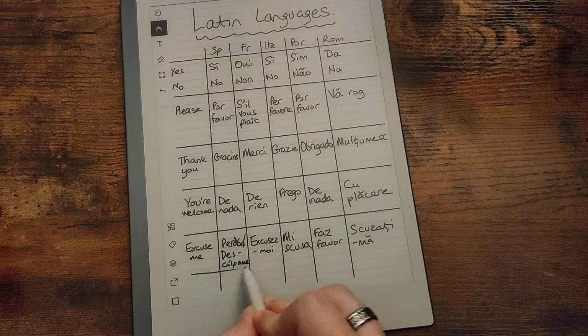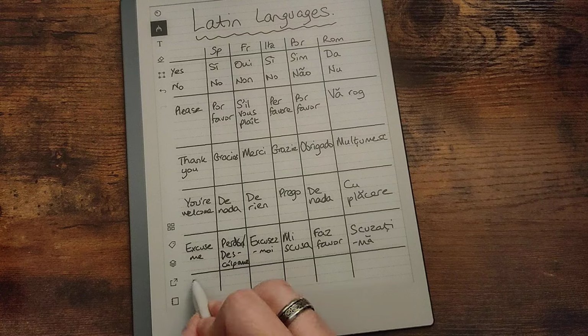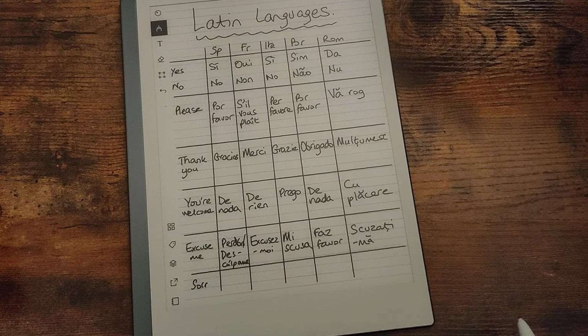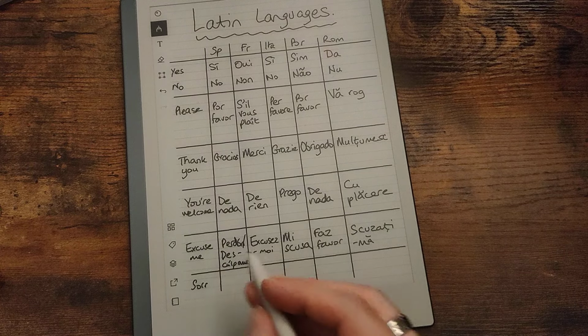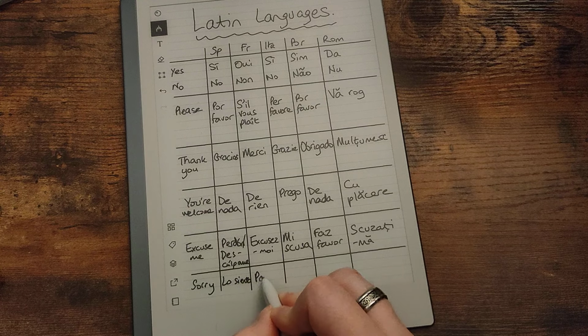And the last one we'll squeeze on at the bottom. It's just similar. Sorry. In Spanish you'd say lo siento, which literally means I regret it. In French, pardon.